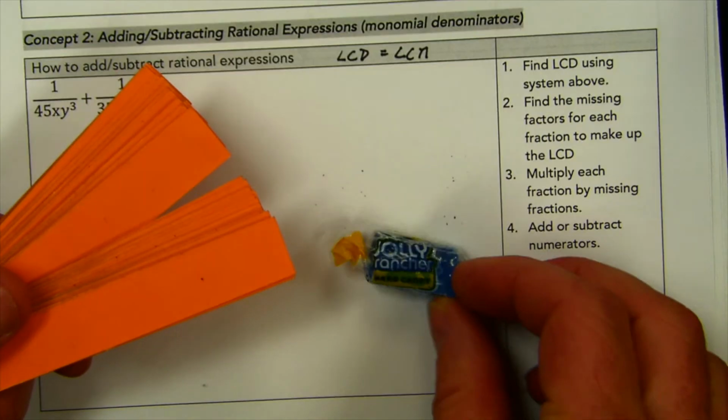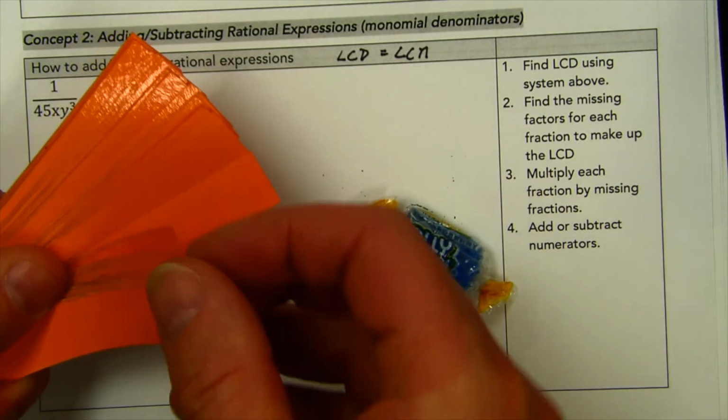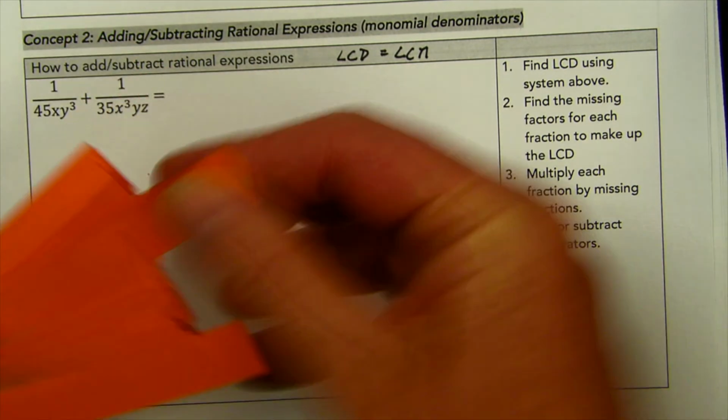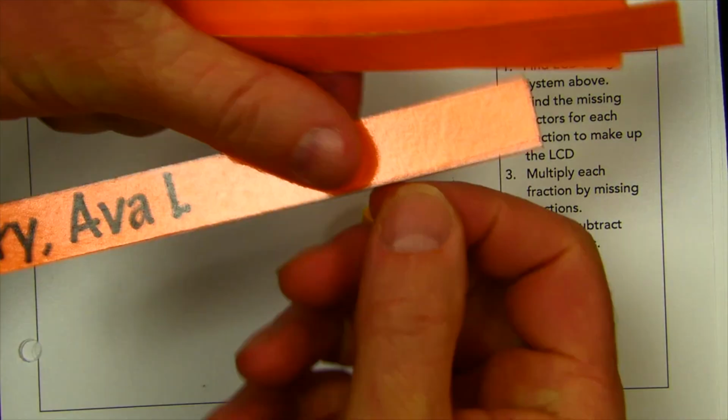And this person's also going to get a Jolly Rancher. We have a blue one here. Okay. And let's go in the middle somewhere. Ava Fry, what is it?